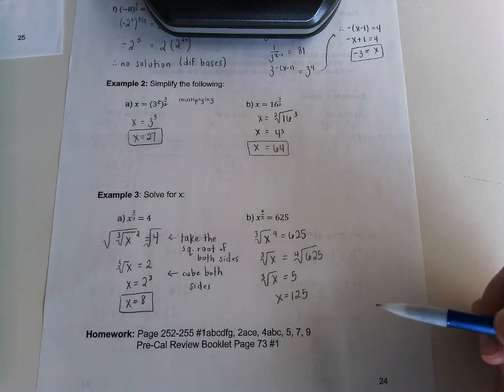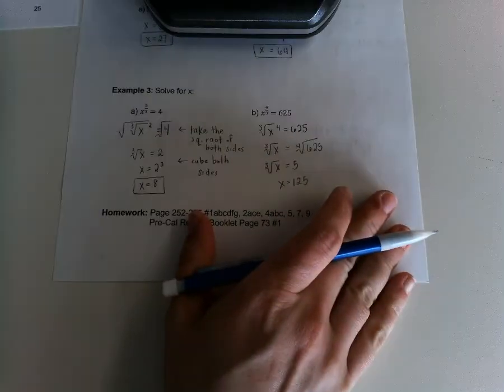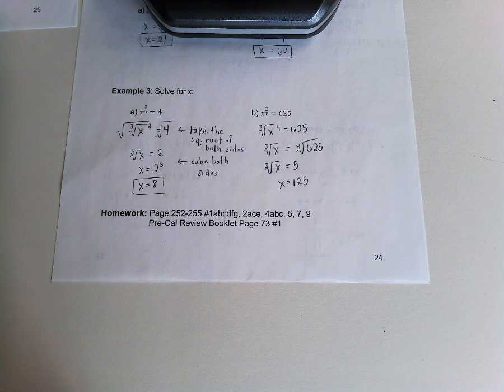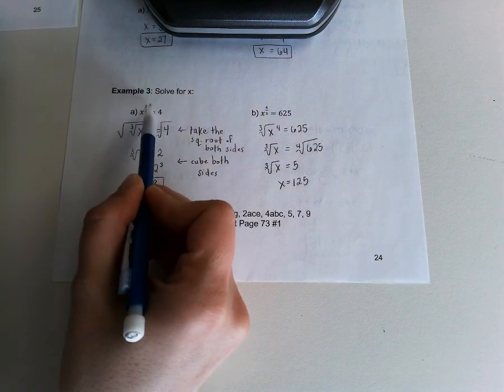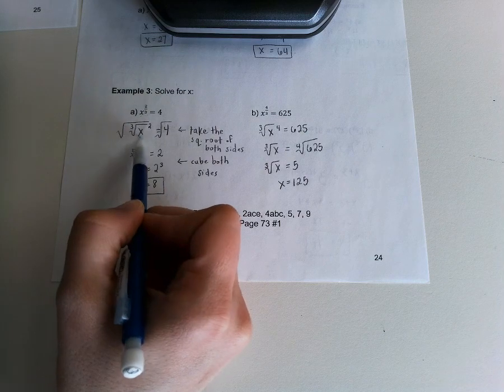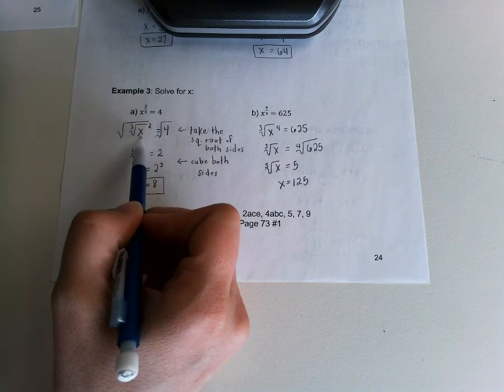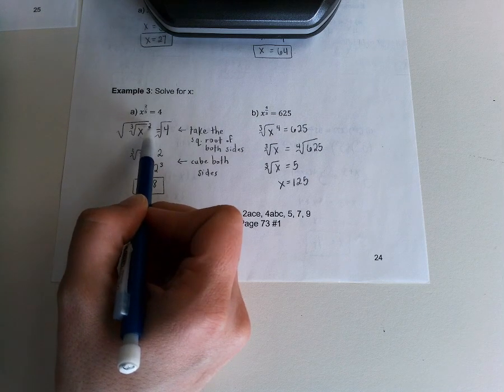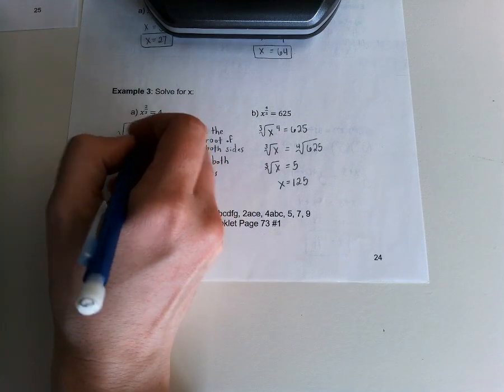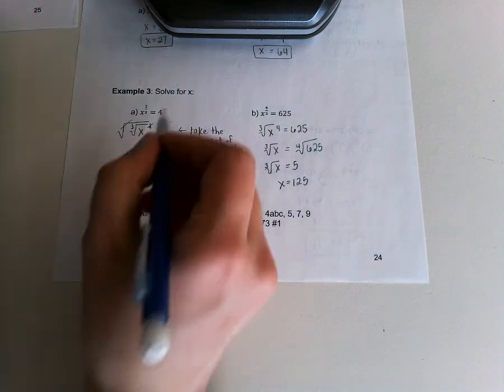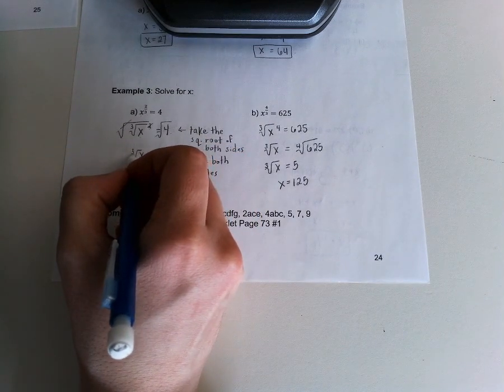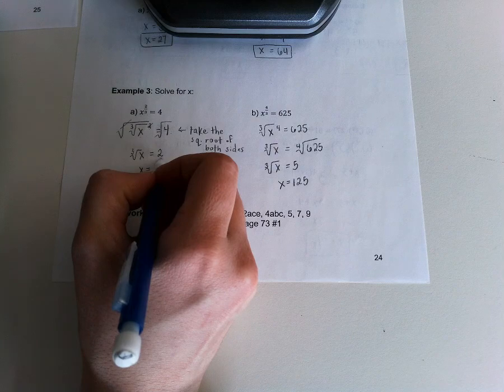And in example 3, these ones, we've got x to the power of 2/3 equals 4. So here, what I've done is I rewrote x to the power of 2/3 as the third root of x squared. And then what I did to try and get x all by itself is I square rooted both sides so that this squared and this square root cancel out, and we're left with the third root of x equals 2.